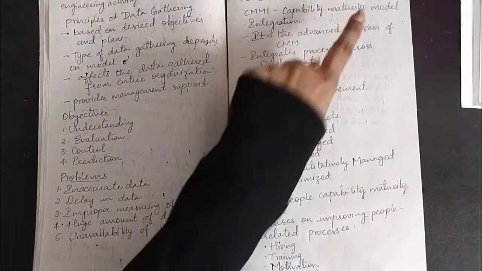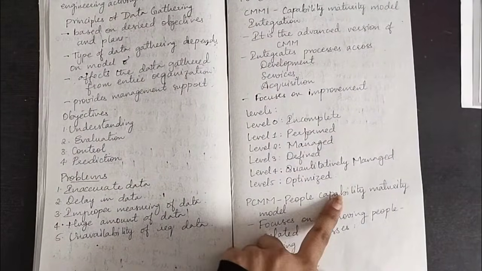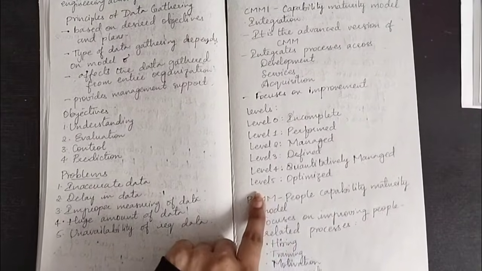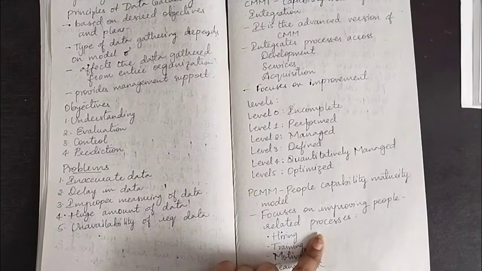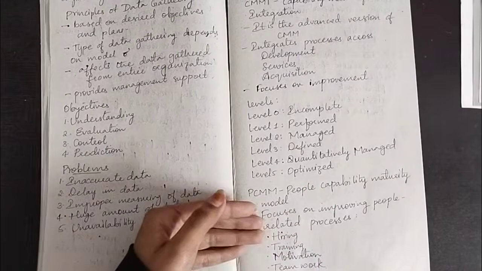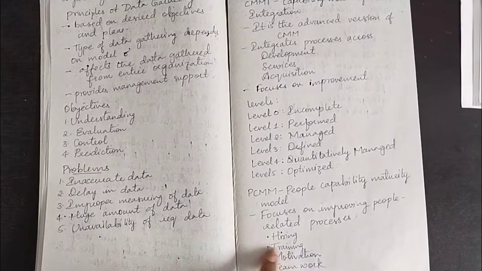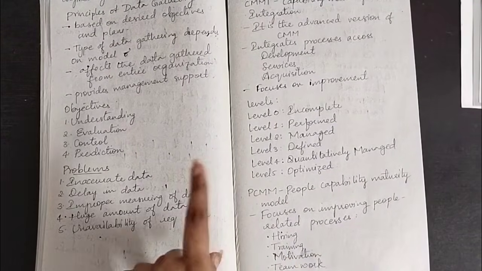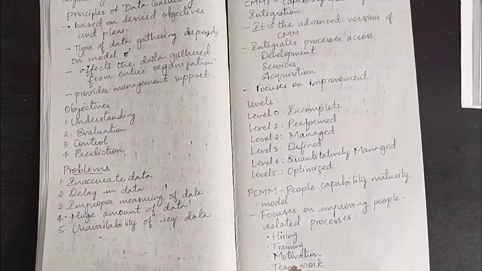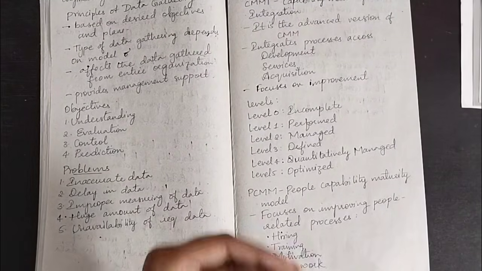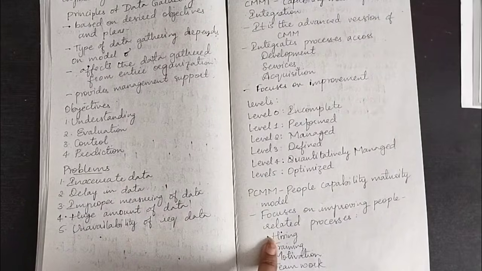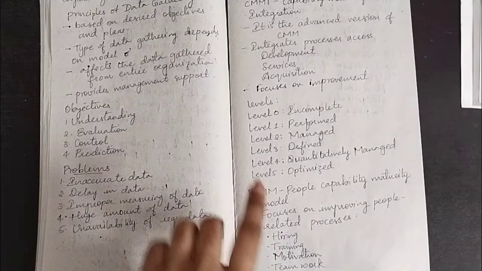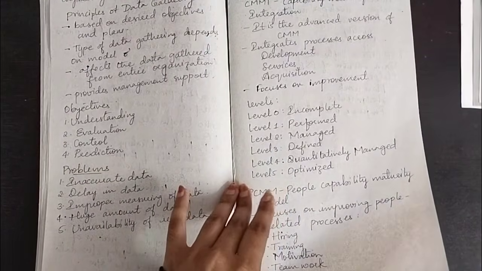Next is PCMM. PCMM means People Capability Maturity Model, which focuses on improving people-related processes. So whatever processes are related to people are improved here. First is hiring, training, motivation and teamwork. If you don't have any motivation, you will not work, you will not study. If there is no teamwork, then obviously it will be difficult to work. Also there must be people to work at least. So we do hiring, and also we have to train them so that they can get proper knowledge and work on that.